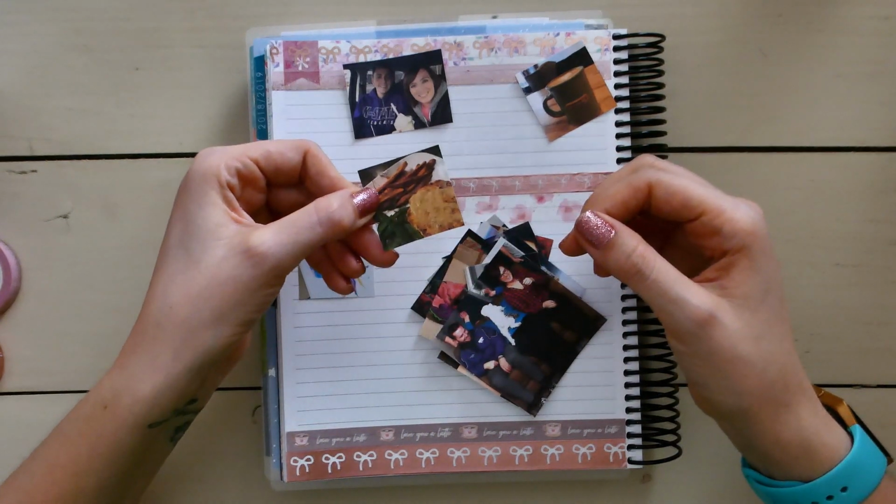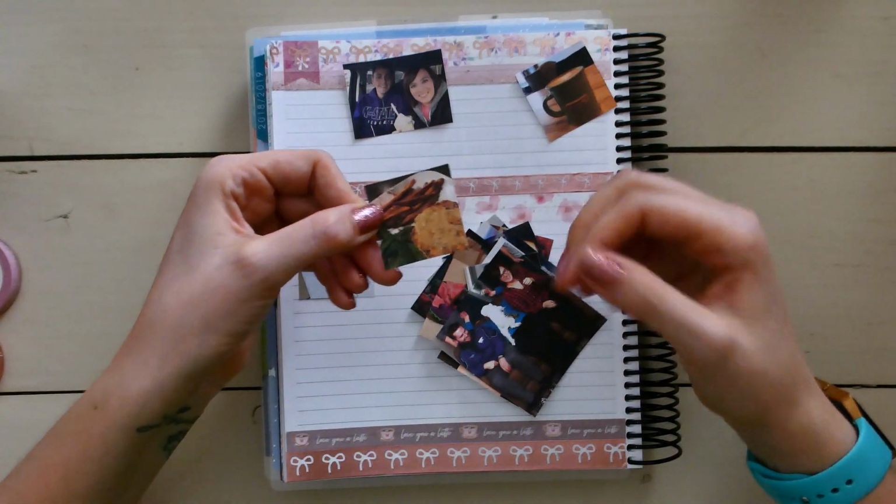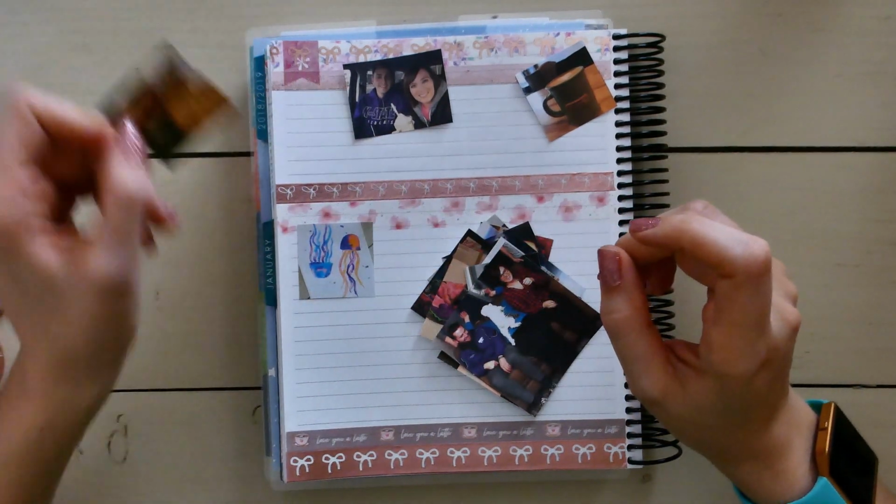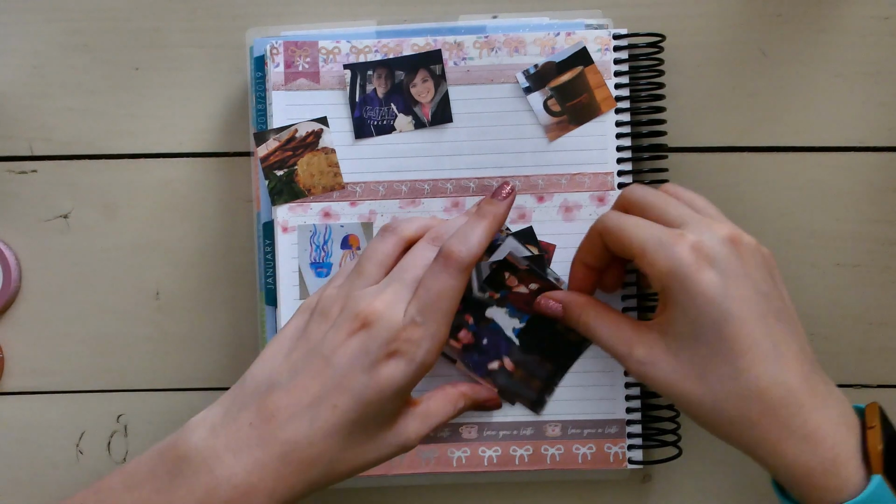It was a meal that I made while I was doing Whole30, and I just kind of want to acknowledge the fact that I tried Whole30. It was not for me, but I wanted to acknowledge it in some way.